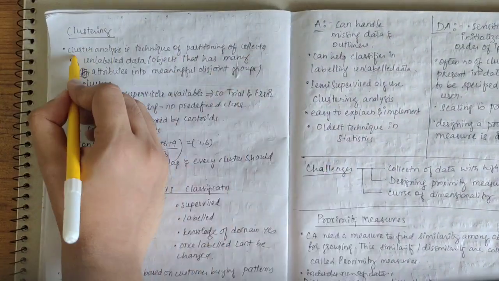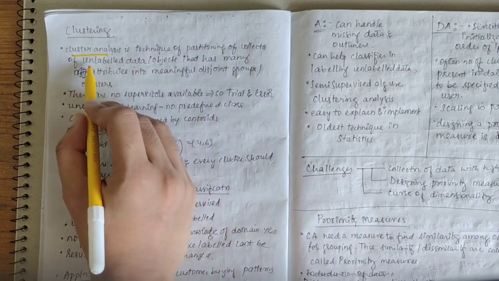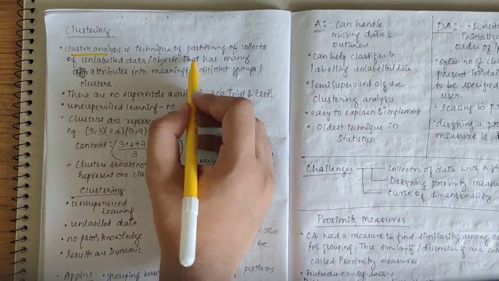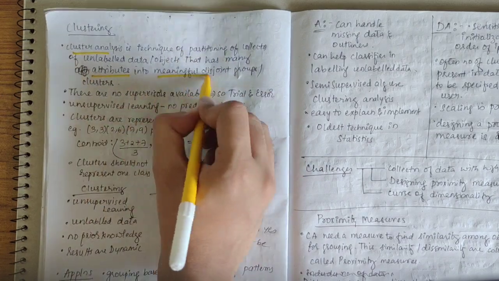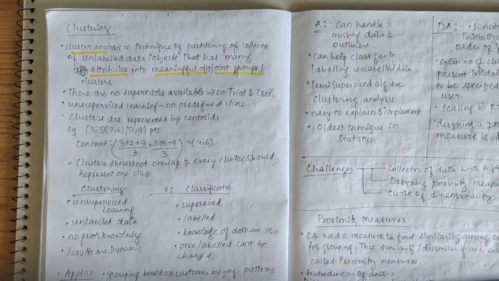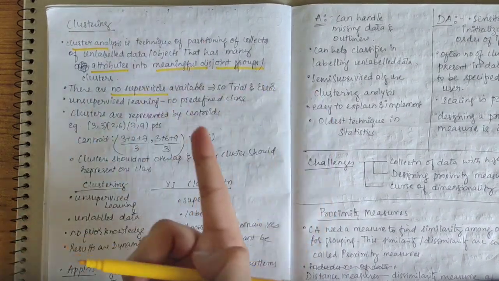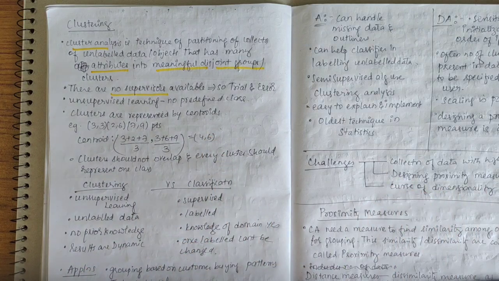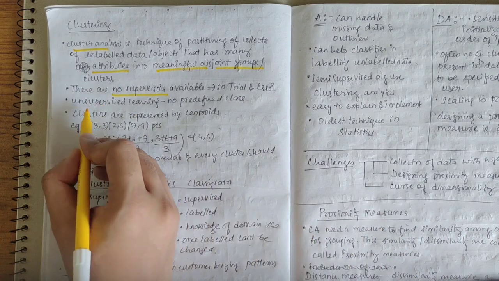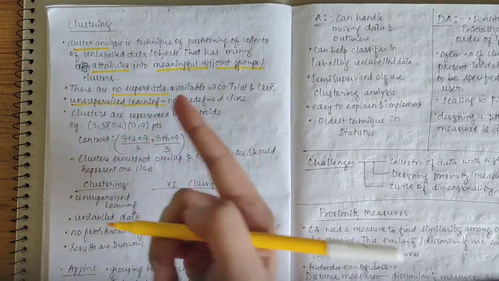Next, moving on. Clustering analysis is a technique of partitioning a collection of unlabeled data or objects that have many attributes into meaningful or disjoint groups or clusters. So there are no supervisors available here. That is, when no supervisors are available, we need to perform trial and error. By performing trial and error, we would get the output, or we would be able to construct the clusters. This is unsupervised learning. That's what I said.